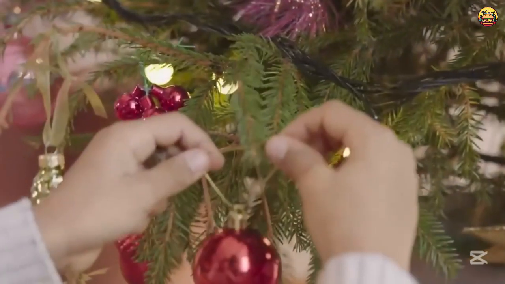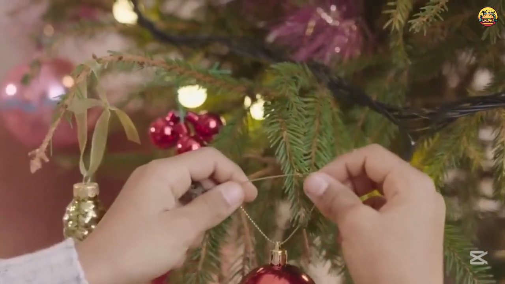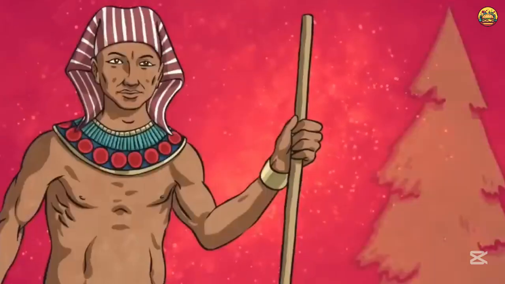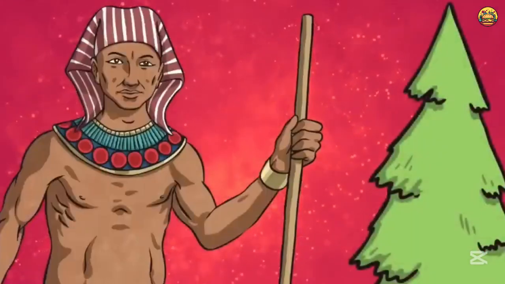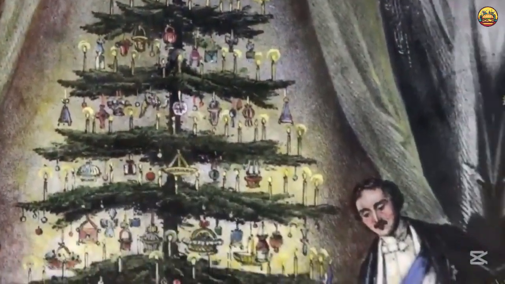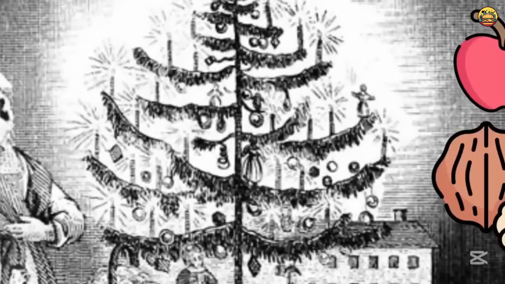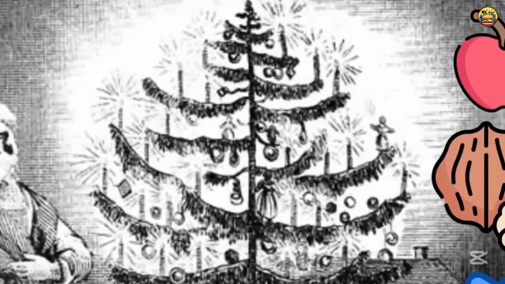The tradition of decorating trees dates back to pre-Christian times. Ancient European peoples, including the Celts and Germanic tribes, revered evergreen trees as symbols of life, resilience, and renewal. During the winter months, they adorned tree branches with fruits, nuts, and ribbons to appease the spirits of nature.